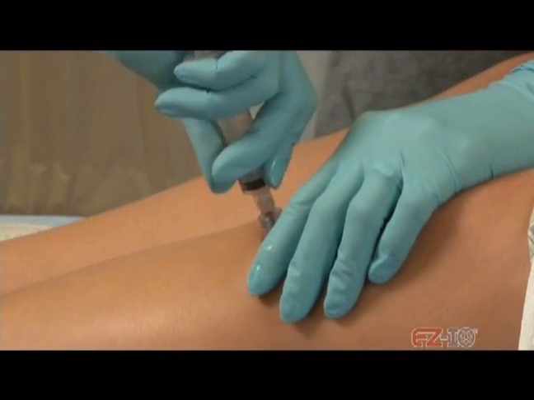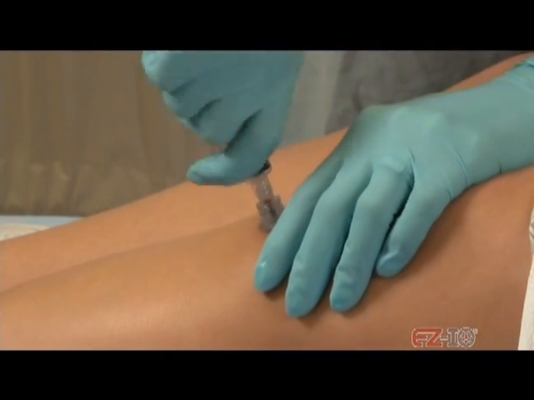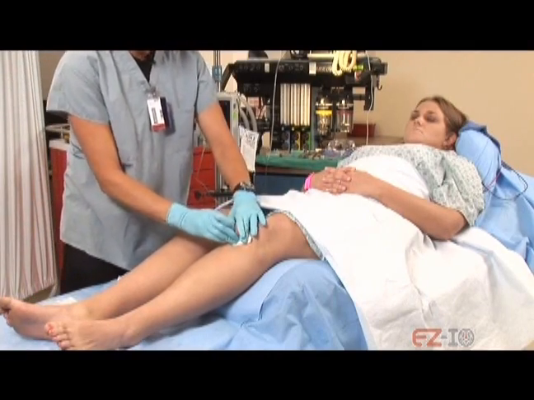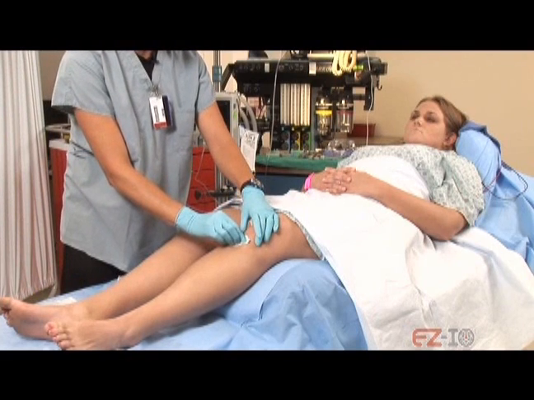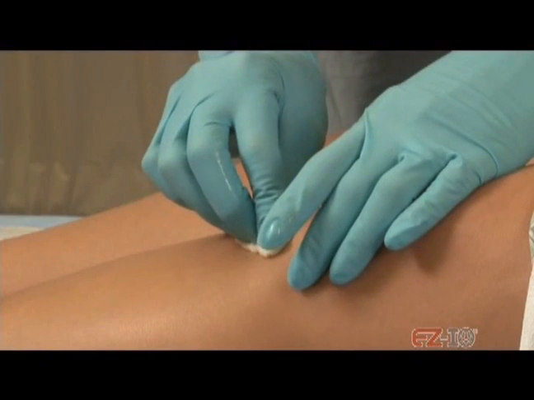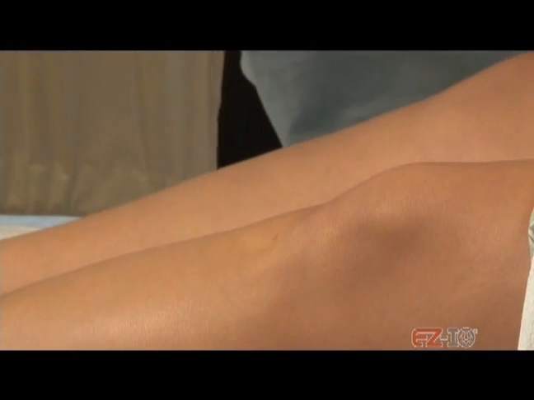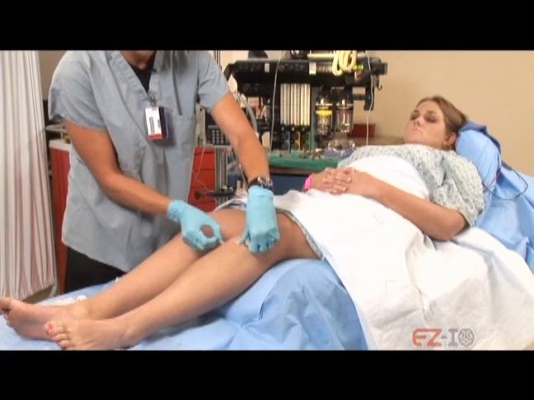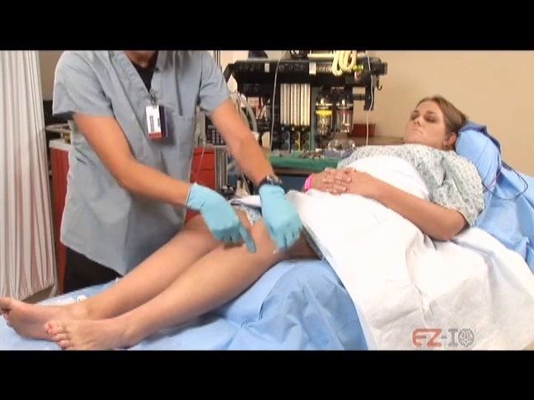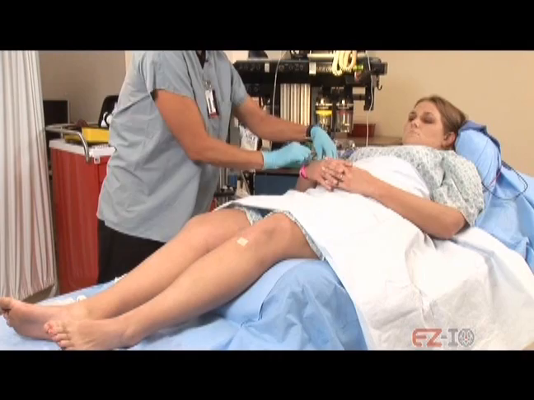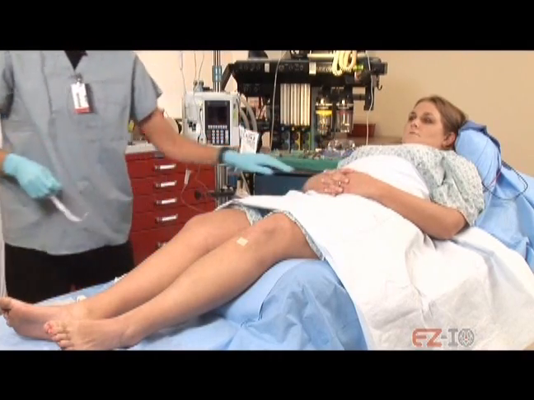Ready? And you're all done. Okay, we'll just get that wristband off you. All right. Good job.